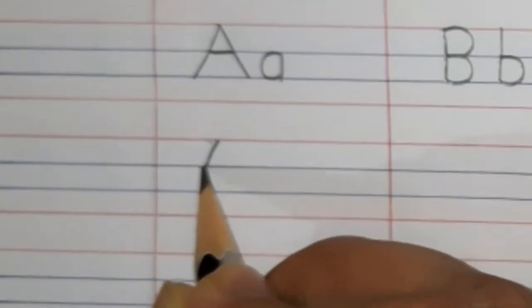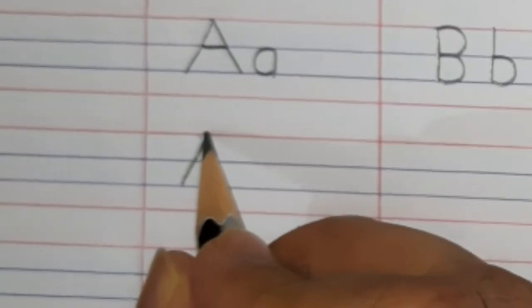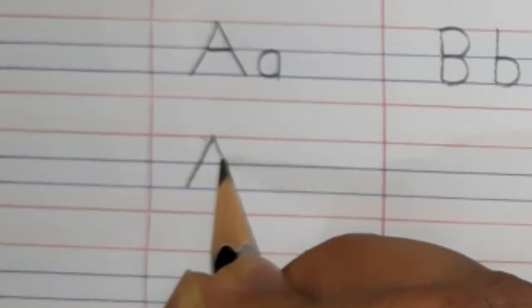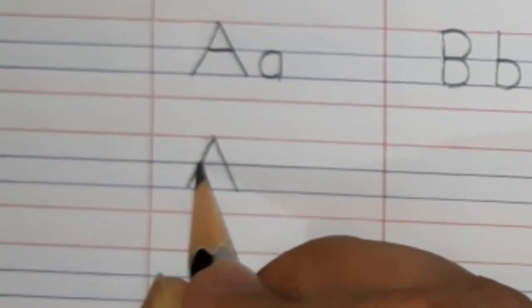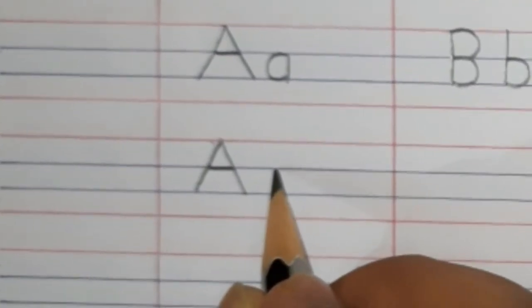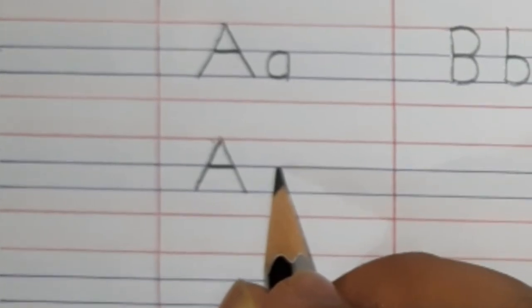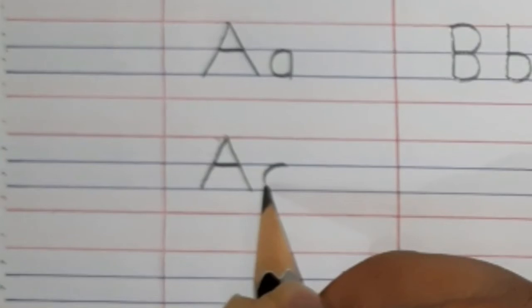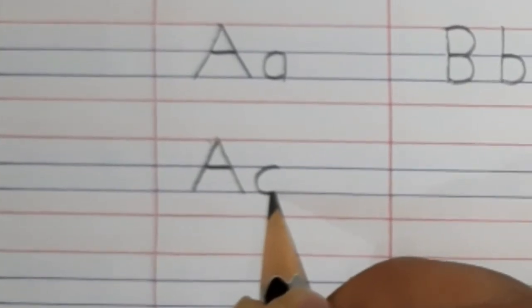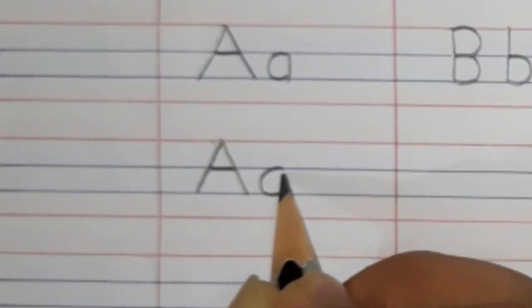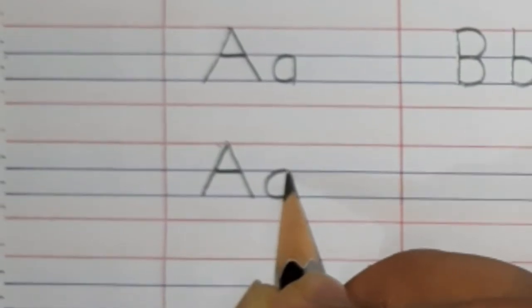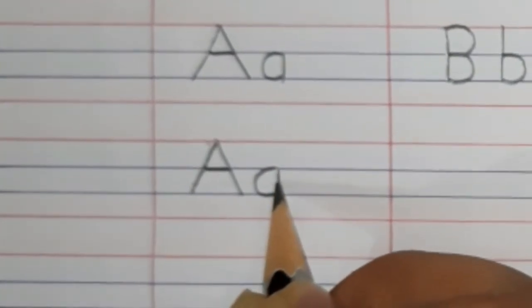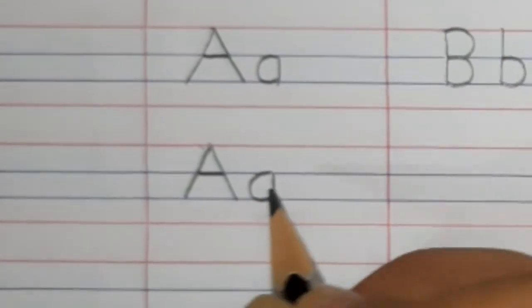Now capital A. Go down slant, again from the first red line, come down slant and sleeping line on the blue line. Now small a, we will start from the first blue line. Curve, come down till the second blue line, go up standing, come down straight till the second blue line.